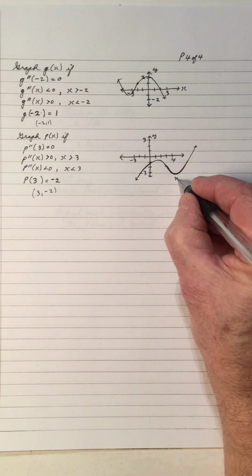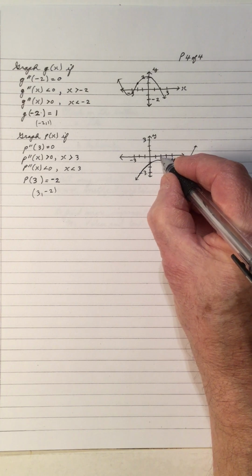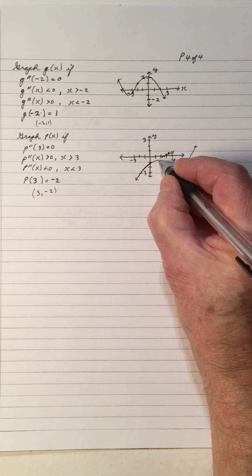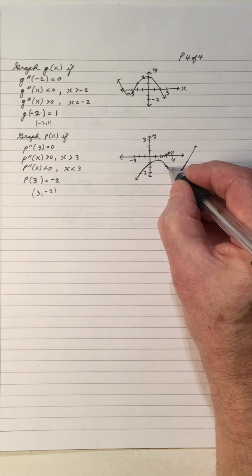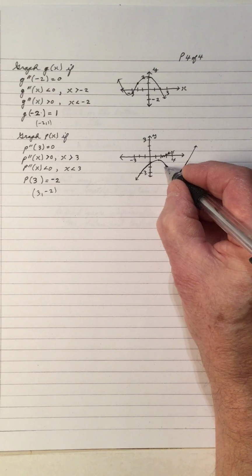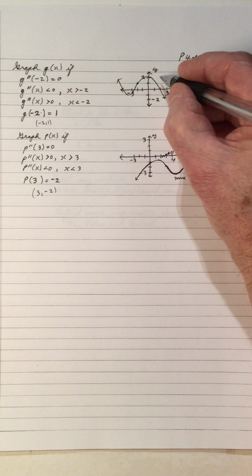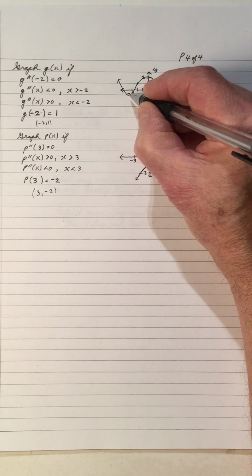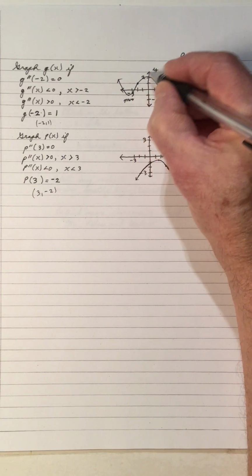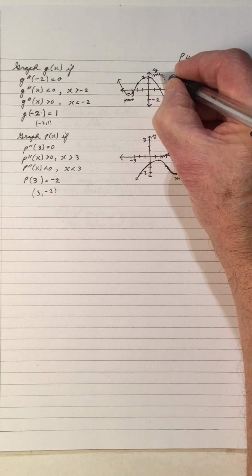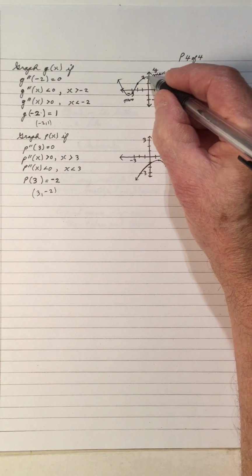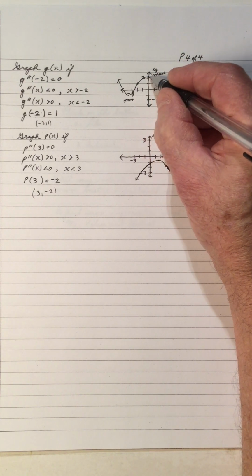So this is a minimum point and this is a maximum point. Again, when it has a minimum point, the concavity is positive. When it has a maximum point, the concavity is negative. And over here, this is a minimum, and this point here is a maximum.